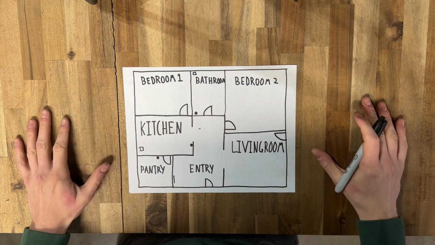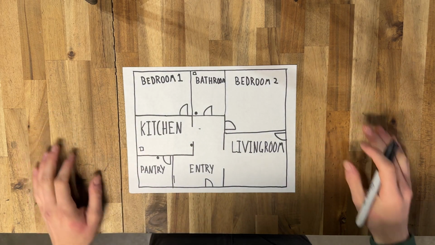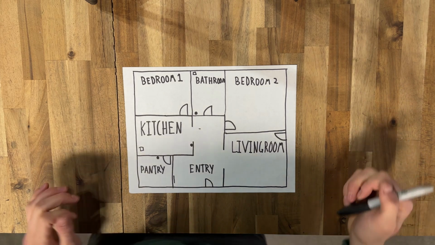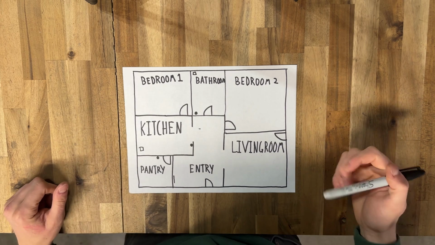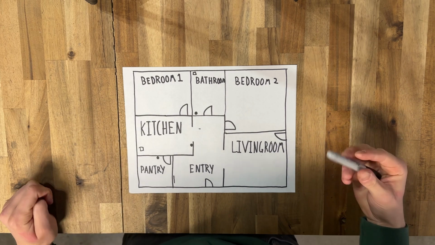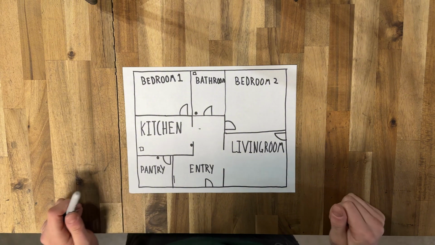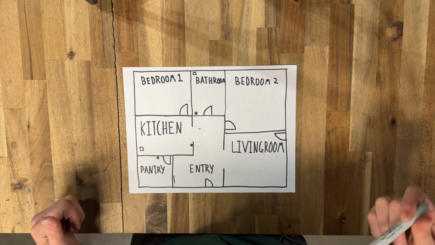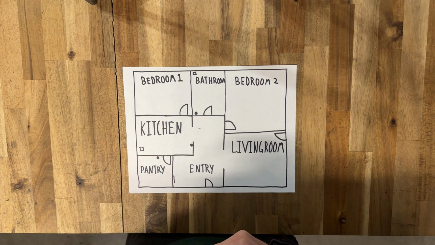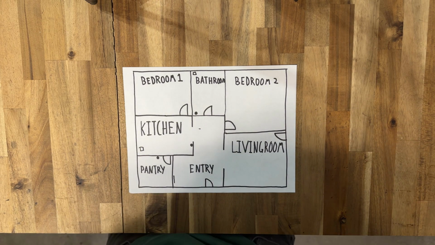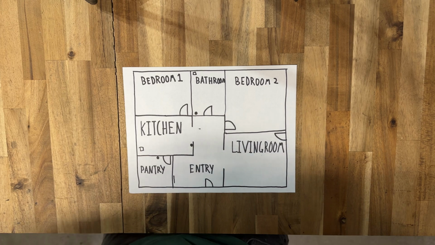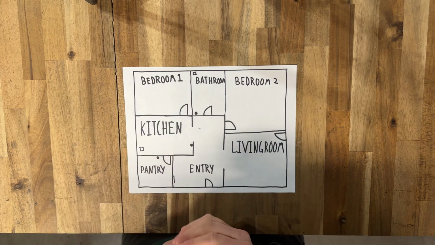All right, so next we're going to want to plan exit routes for our home. Usually you probably want to do this with maybe a few different colored markers, but for this case, I only have one colored marker, black. So we're just going to use that, and we'll use solid lines and dashed lines. So we're going to want to plan our routes for each room, I guess.